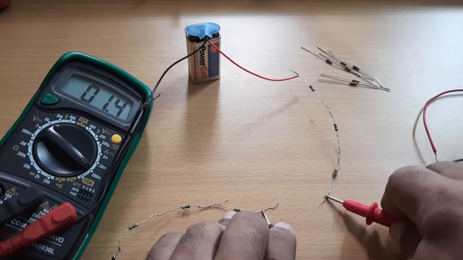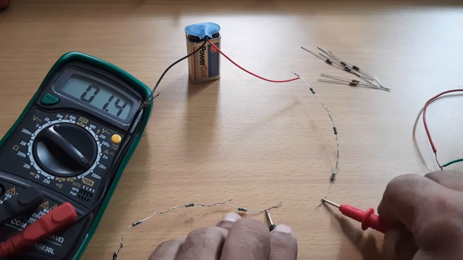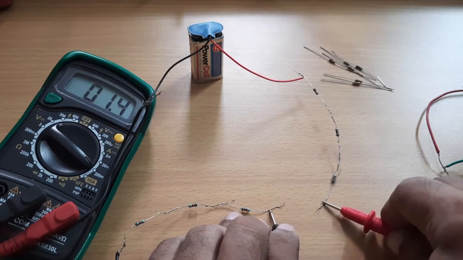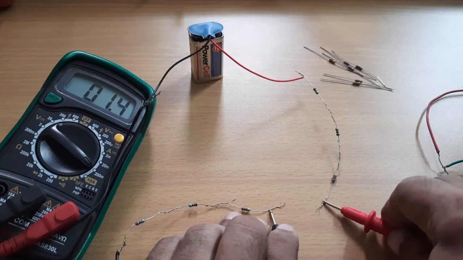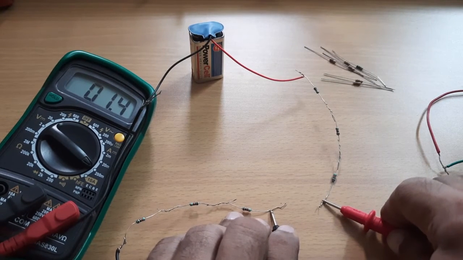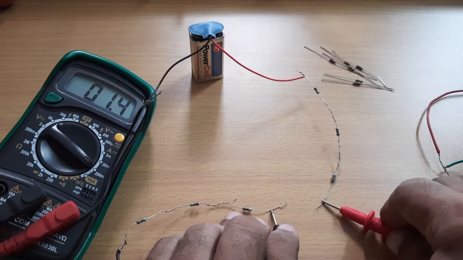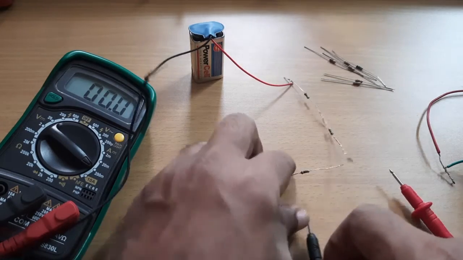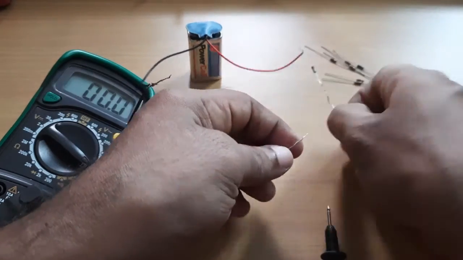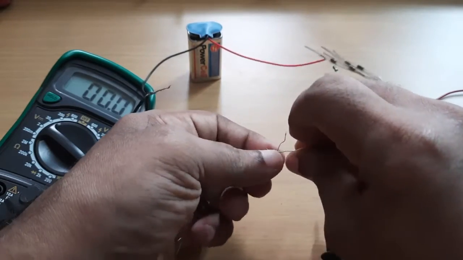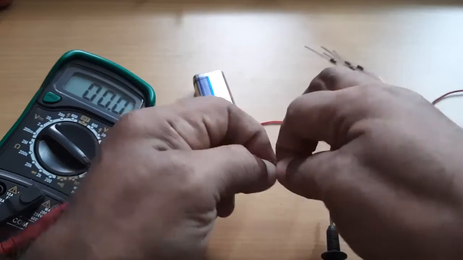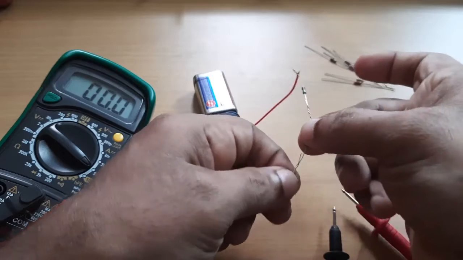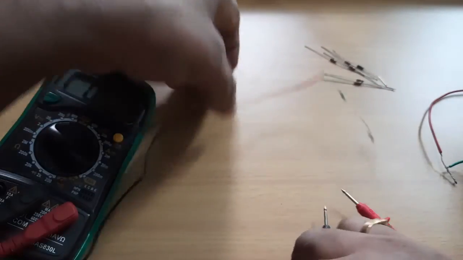Here also you can see the amperage, the current value, the current that is flowing through this resistor network. It is almost the same. The current is the same, but the voltage across the resistors is different. So here also you can see the current value is the same. Just connect this one, and we'll just disconnect this and test.